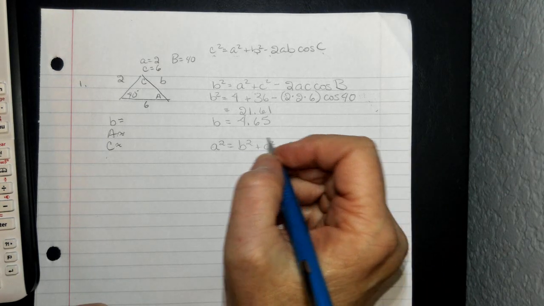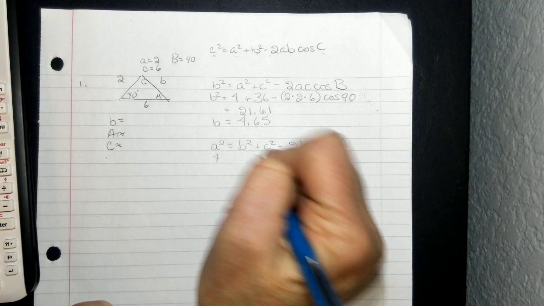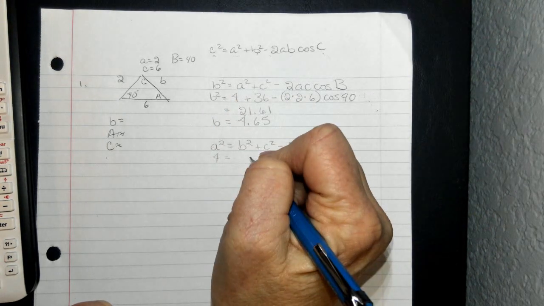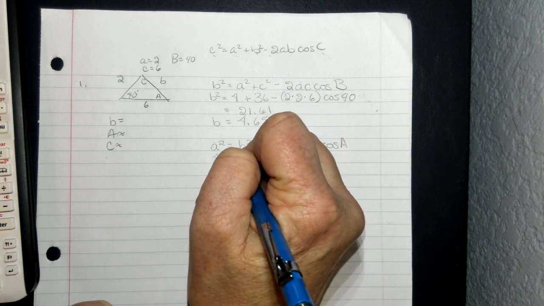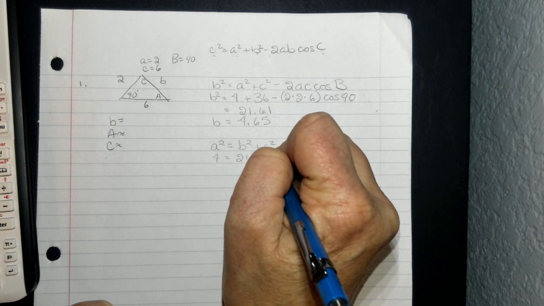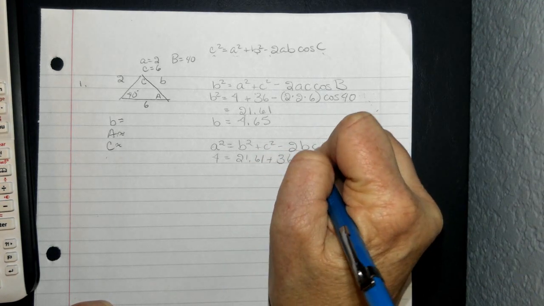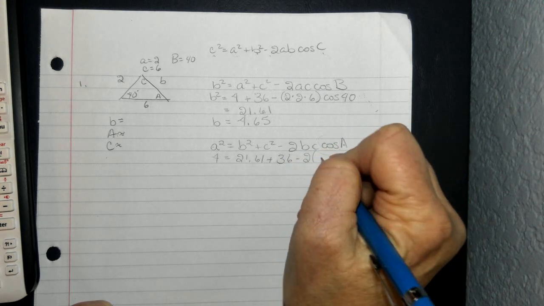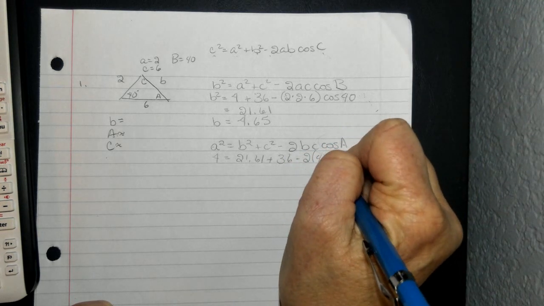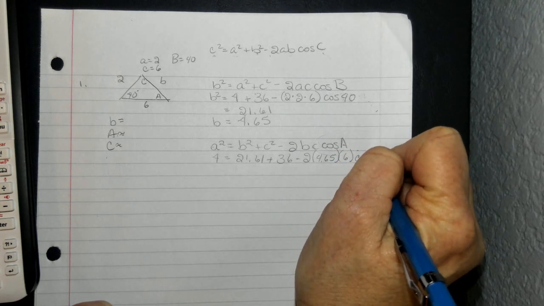So let's see. A squared is 4 equals B squared, which is 21.61 because we did that out of the calculator, plus C squared, which is 36, minus 2 times B, which is 4.65, times C, which is 6, cosine A.